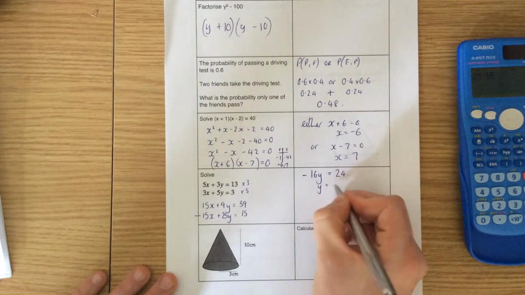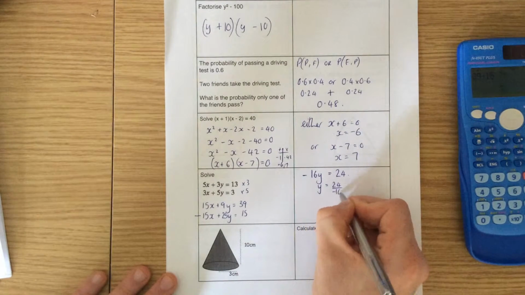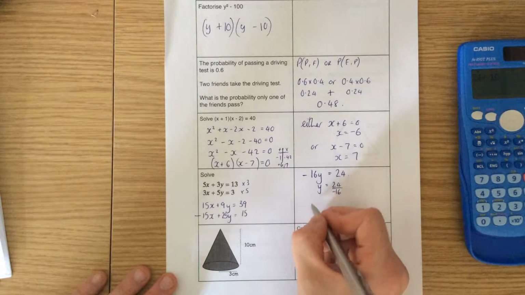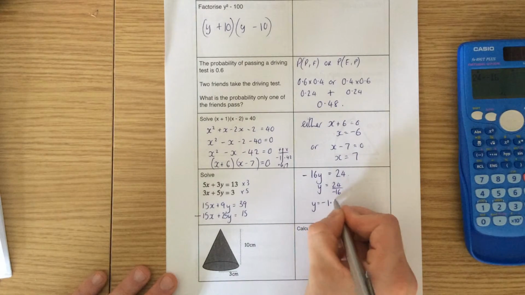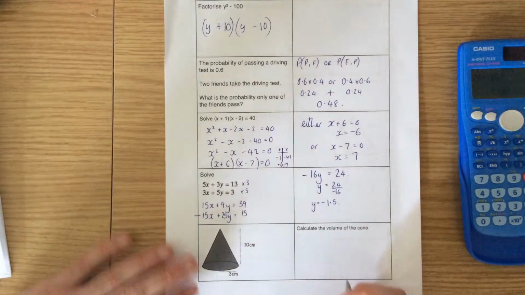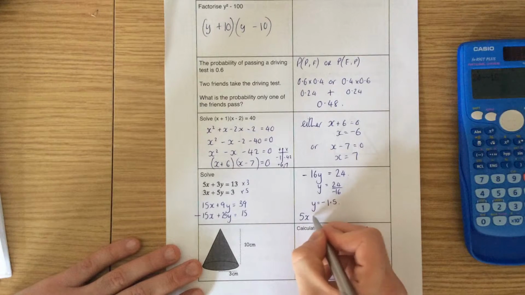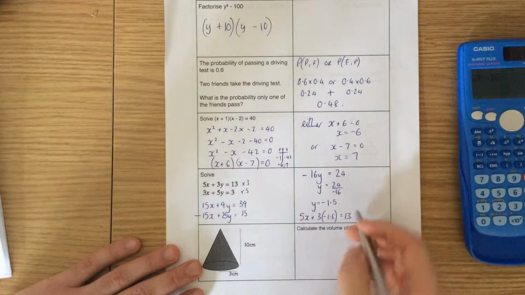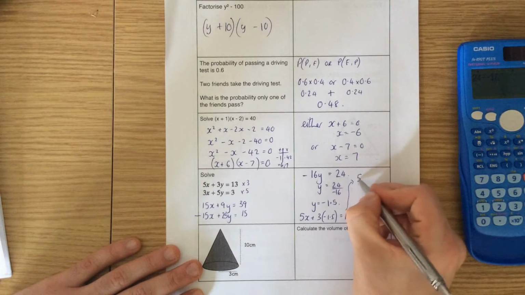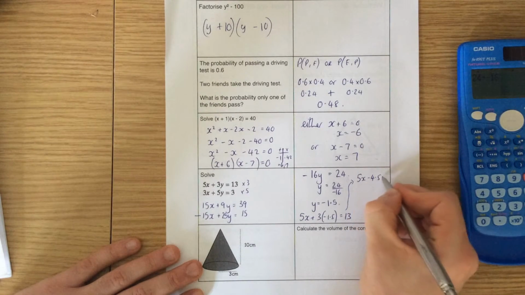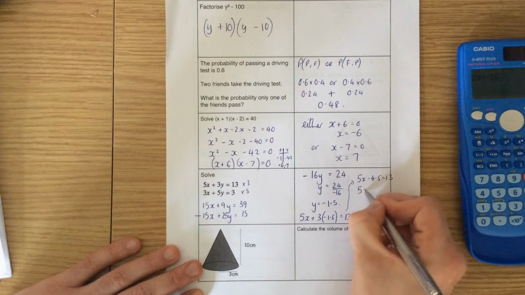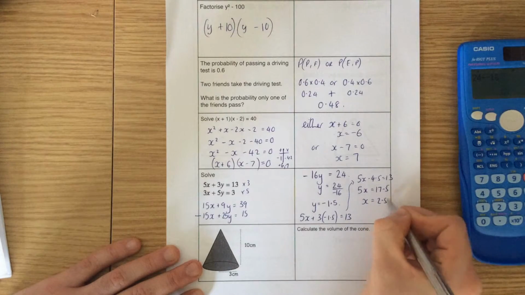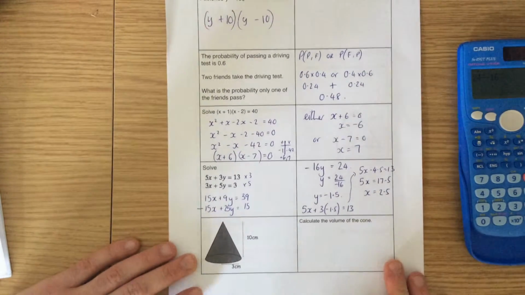So I'm going to get y is equal to 24 divided by minus 16. So I'm going to get that y equals minus 1.5. I'm going to put that back into the first equation, and I'm going to get 5x plus 3 lots of minus 1.5 equals 13. Then I'm going to go up to here, so I'm going to get 5x minus 4.5 equals 13. So 5x equals 17.5. So x equals 2.5 when I divide by 5.